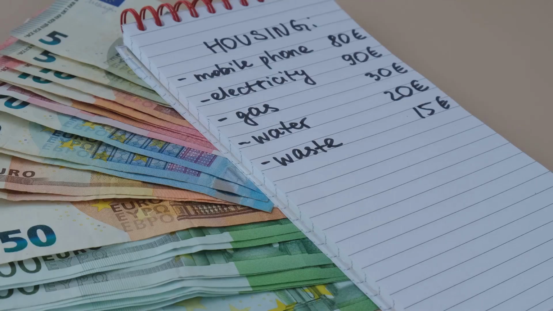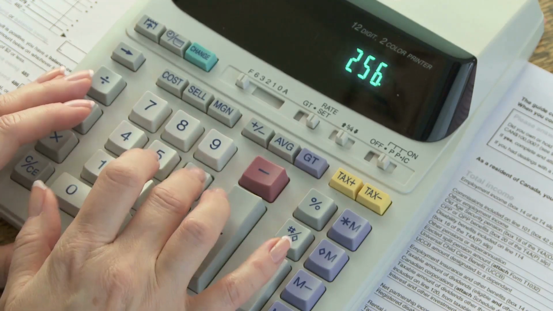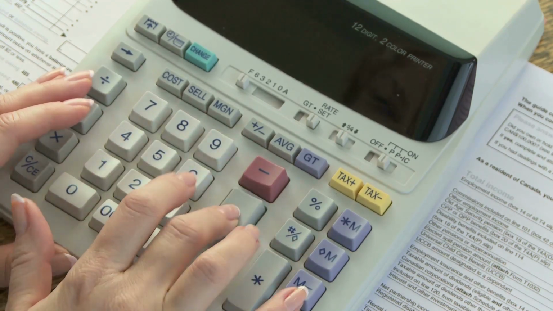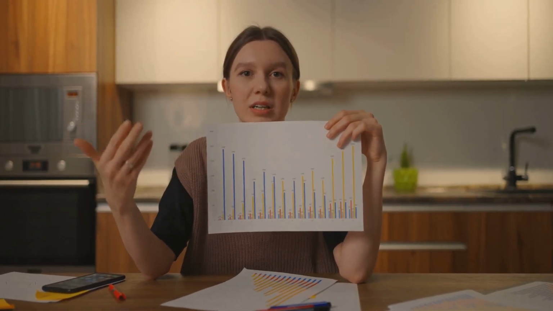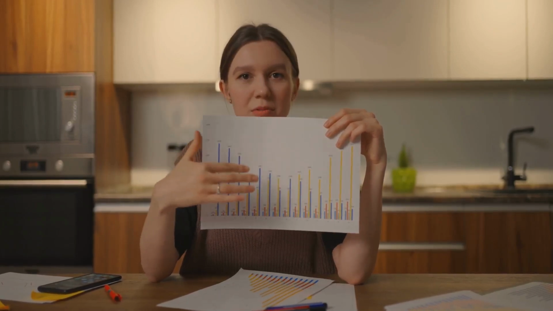Next, let's calculate debt-to-income ratios. Add up all monthly debt obligations. If it's $500 a month and the income is $4,500, the debt-to-income ratio is about 11%. Lower ratios, say below 40%, are favorable and show the tenant has more income available for rent and living expenses.